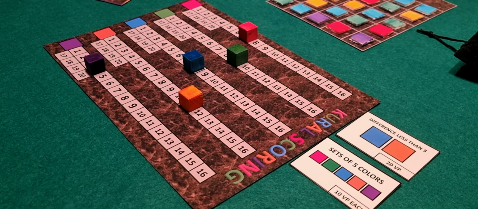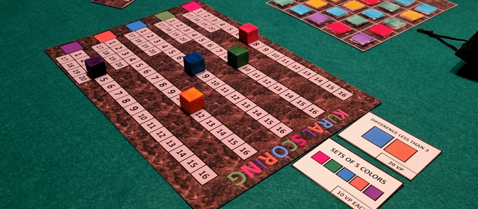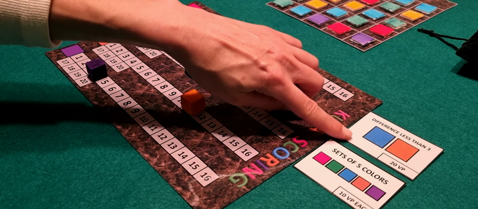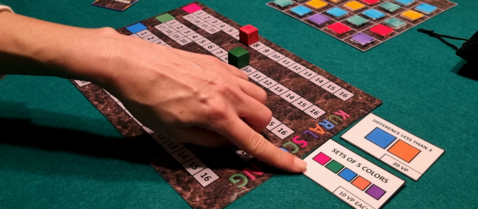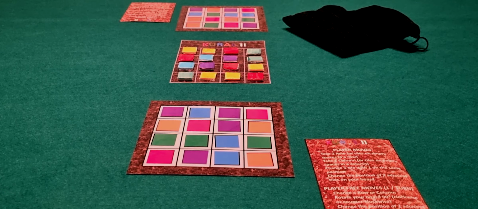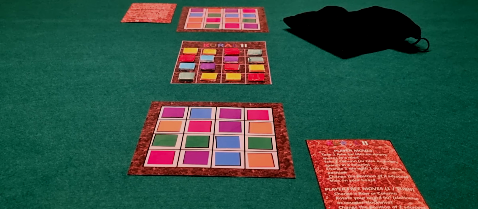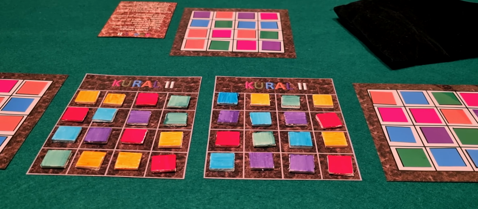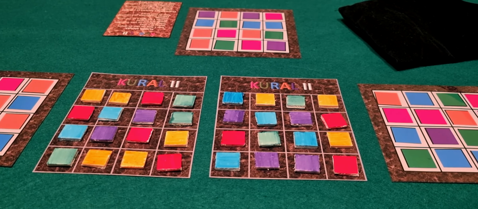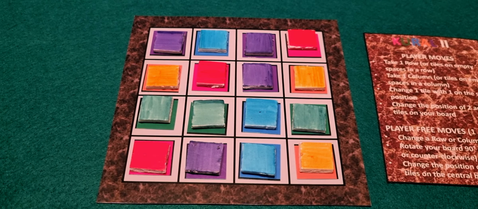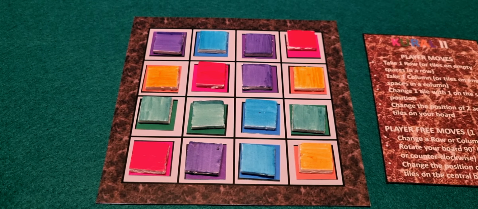The winner of the game is the one who has scored the most points in each color and bonus points from his scorecards at game end. The second mode of Kural is played with a central 4-by-4 board, or 2 central boards for 3 or 4 players, and with an individual 4-by-4 board for each player.